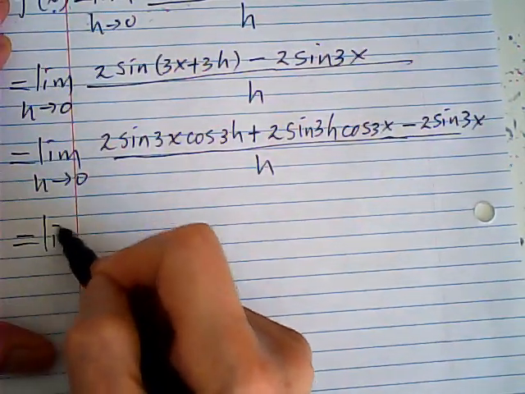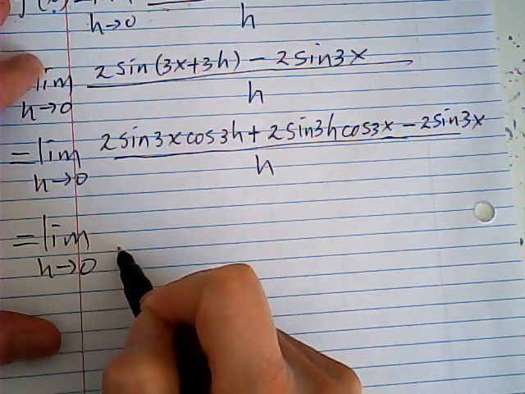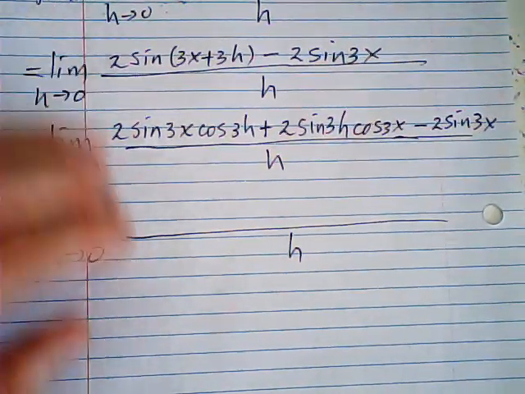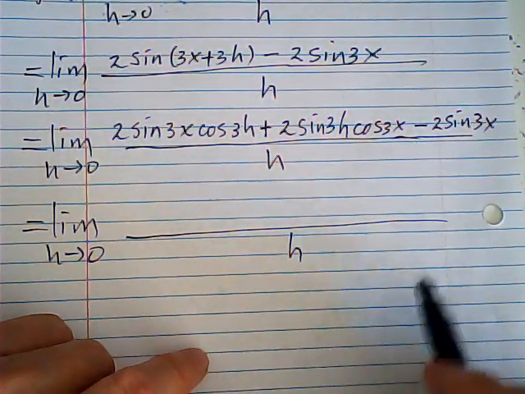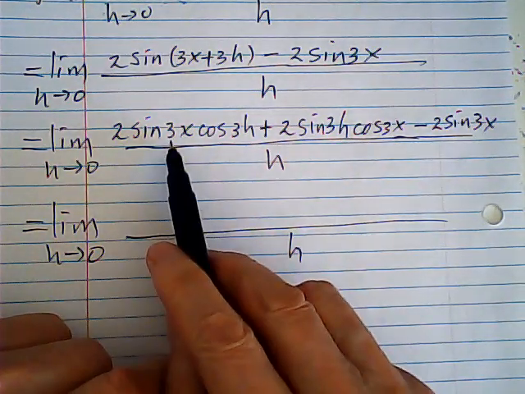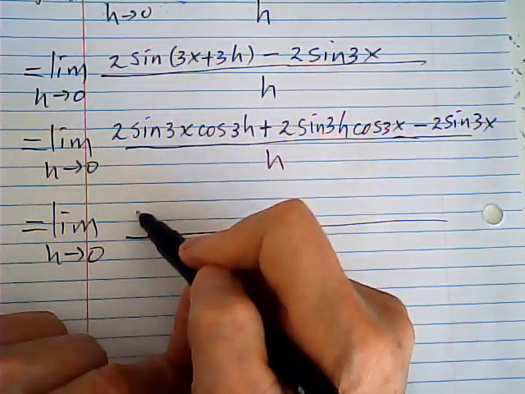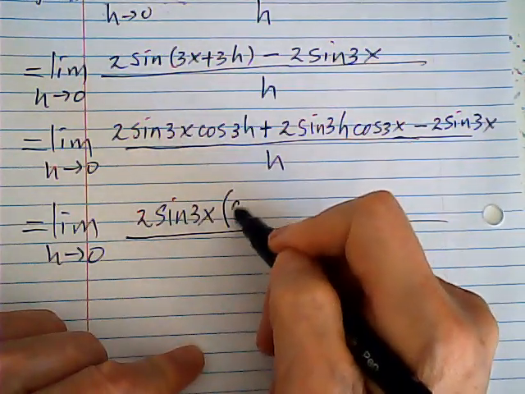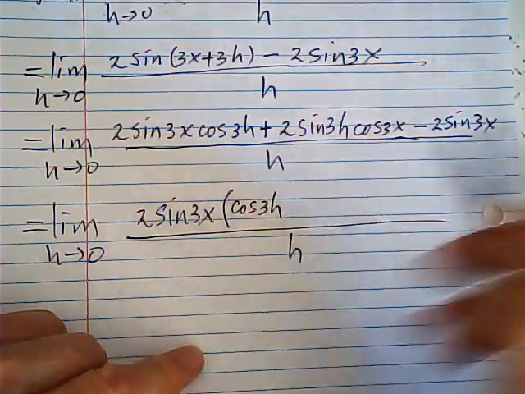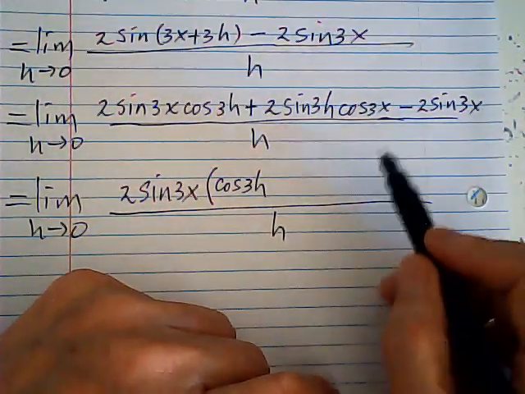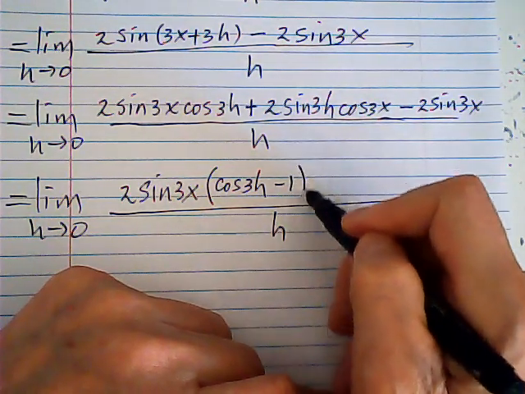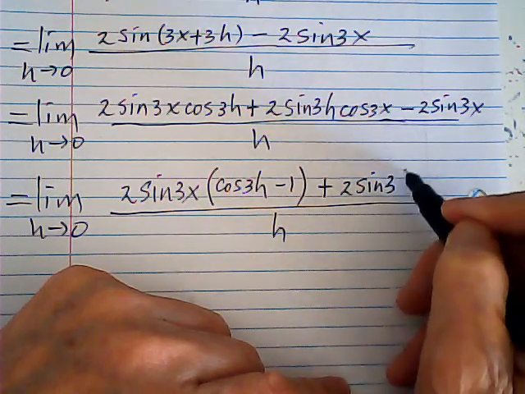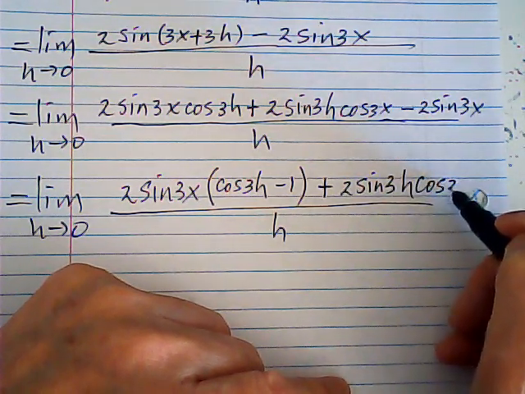Okay, then this one is equal to the limit as h goes to 0. You have 1 over h. 2 sine 3x is a common factor, so you have cosine 3h minus 1, plus 2 sine 3h cosine 3x.